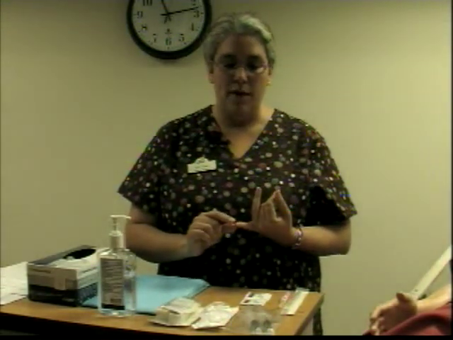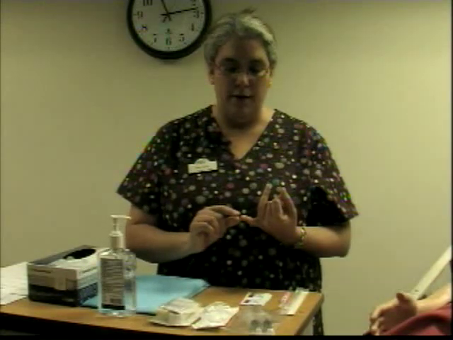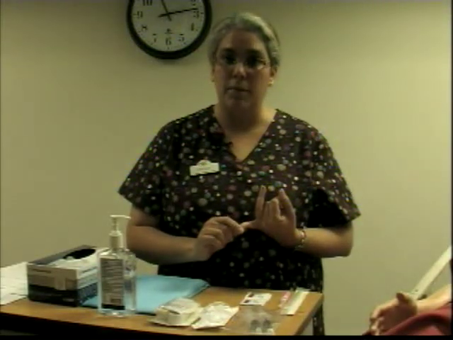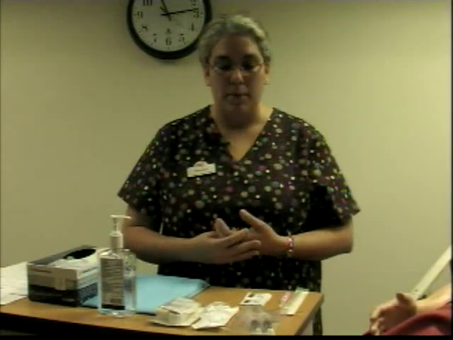You want to make sure that you know if there's a history of cancer, specifically breast cancer, specifically a client that had a mastectomy. That is one contraindication of starting an IV on a female client. The obvious one will be amputation, of course. You have to go to the other extremity.